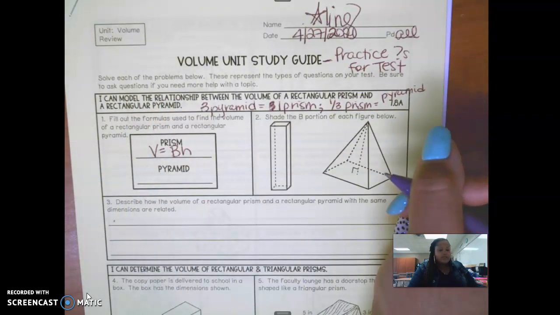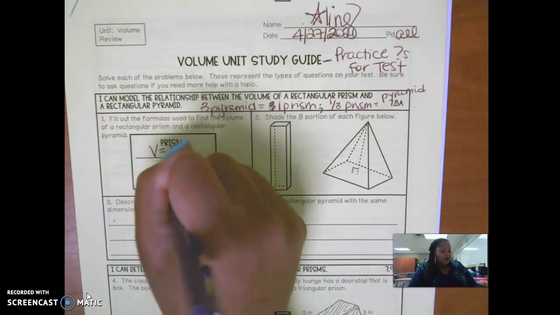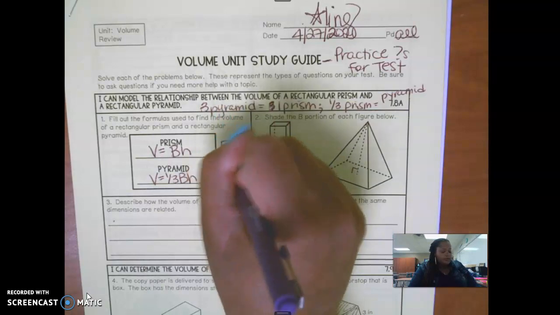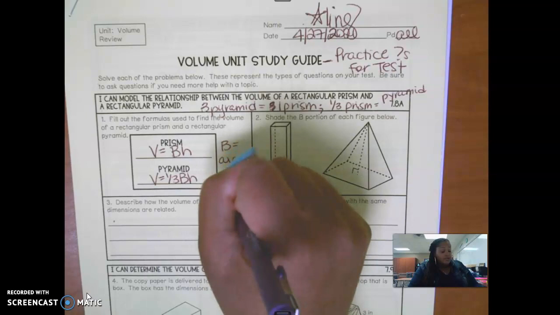The volume of a prism is big B times height. The volume of a pyramid is 1/3 big B times height, where big B is the area of your base. And you will see this again next year in math.